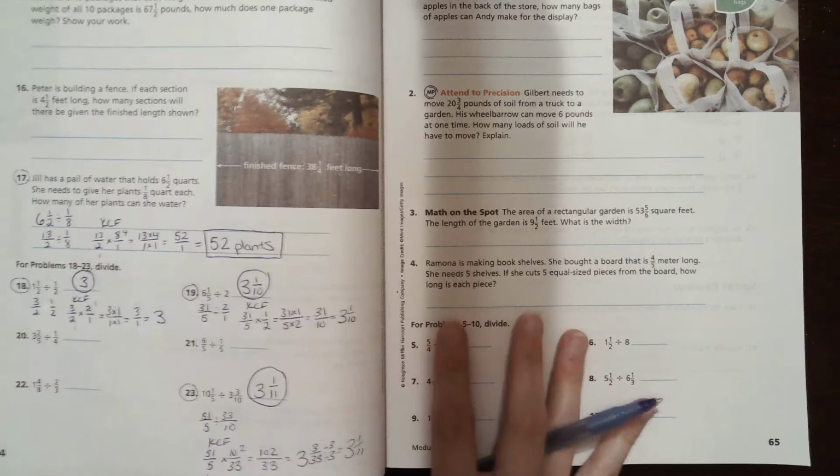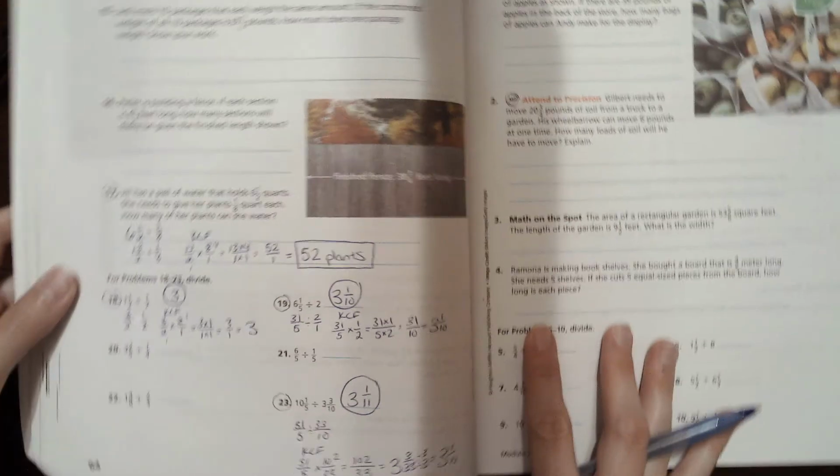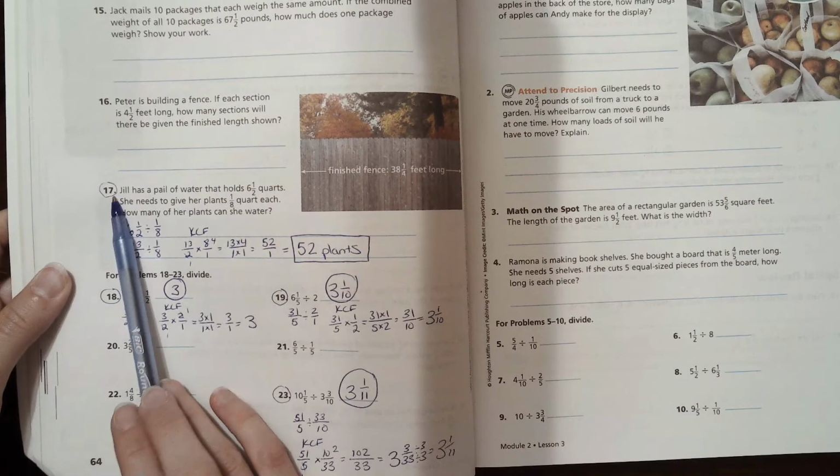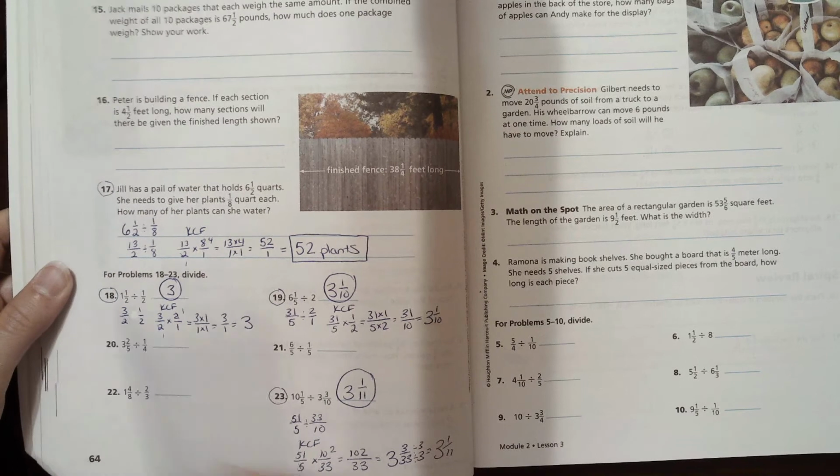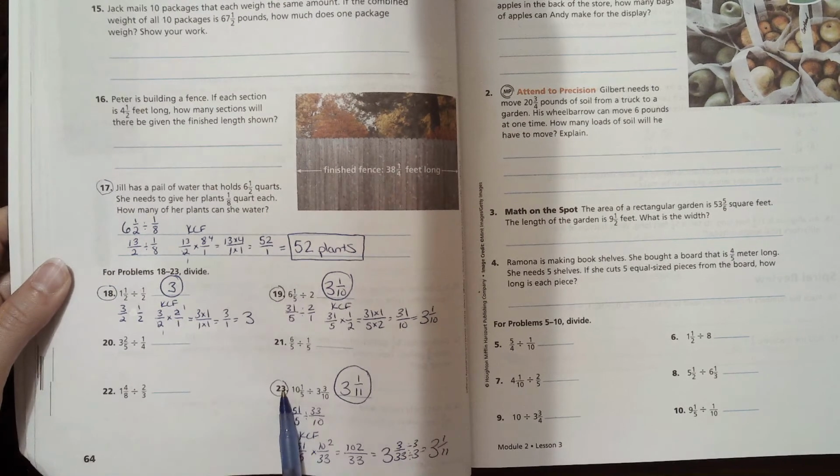Turn to page 64. I would like for you to do numbers 17, 18, 19, and 23.